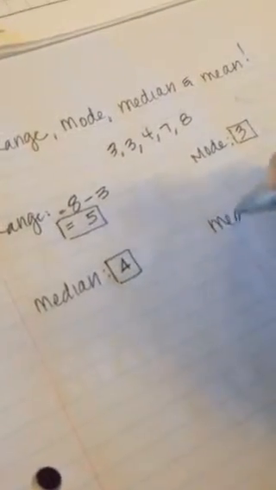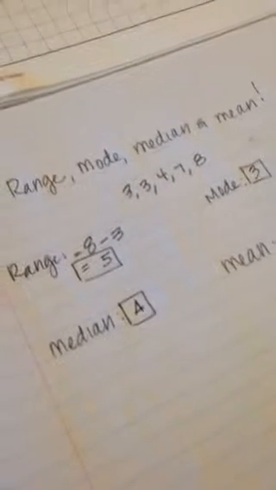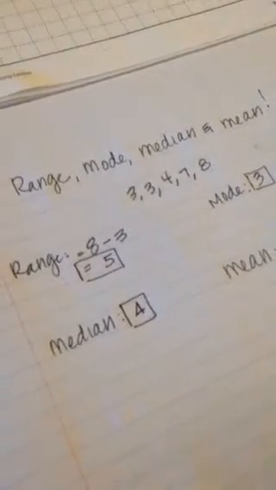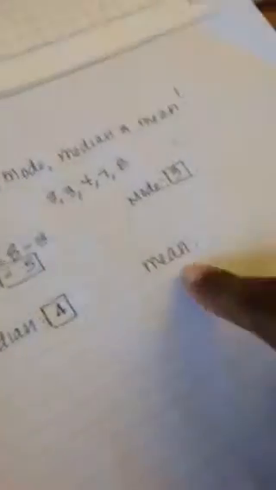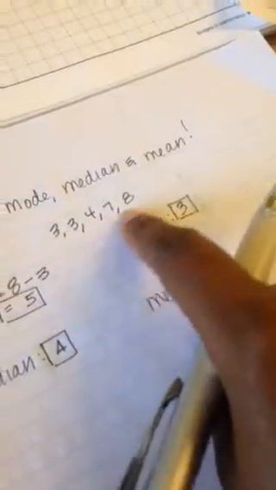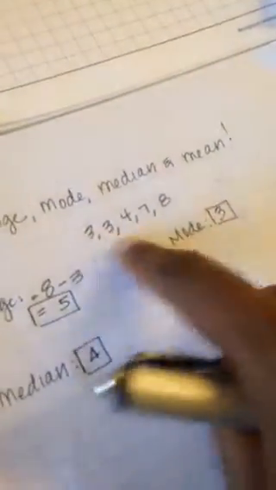The mean is the average of the numbers. To find the mean, you need to add all of the numbers up in your set and then divide by however many numbers there are. This is called the sum divided by the count concept that you might have remembered or seen in 4th grade. So for the mean of my numbers, I'm going to add all of my values up. I'm going to get a number. Then I'm going to divide it by 5 because I have 5 numbers in my set.